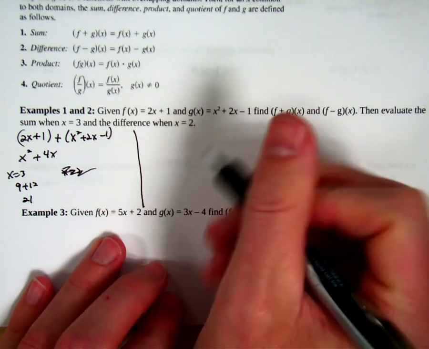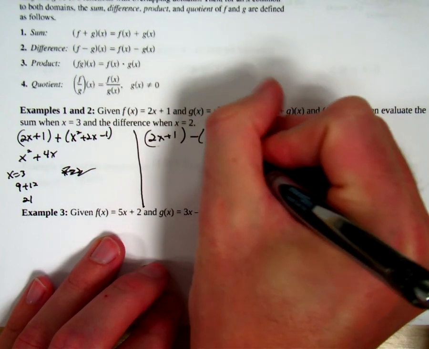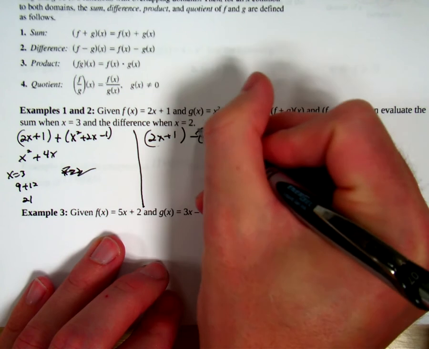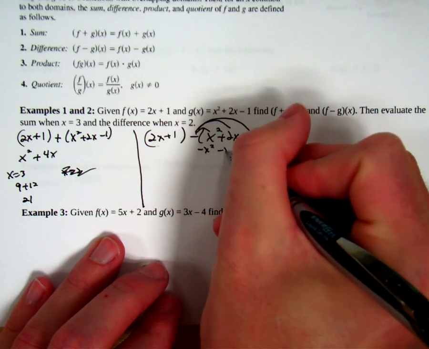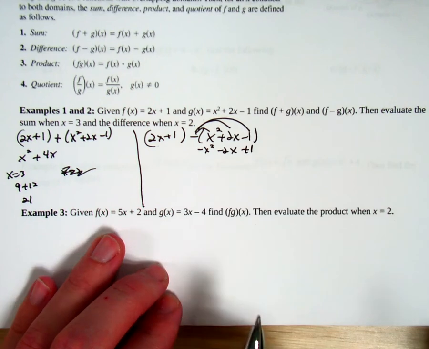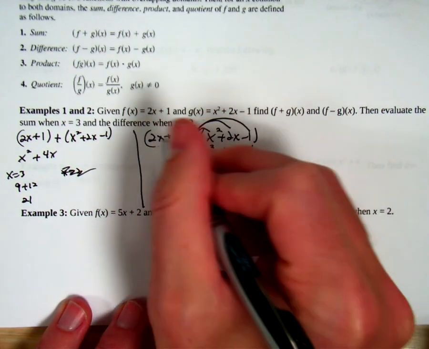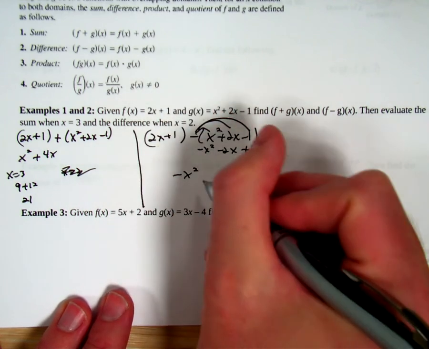And the difference one, 2x plus 1 minus x squared plus 2x minus 1. Distribute your negative sign. Negative x squared minus 2x, positive 1 there. Minus 2x plus 2x, those are going to cancel out. Plus 1 is going to be a plus 2.